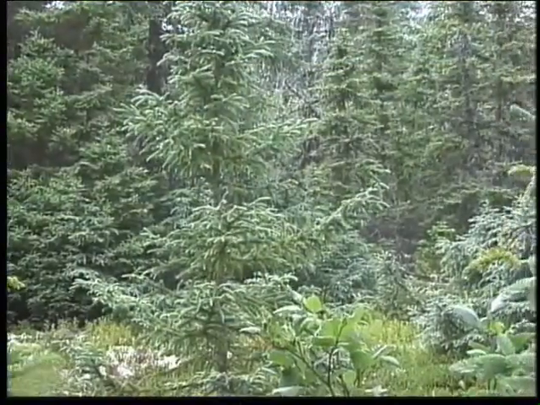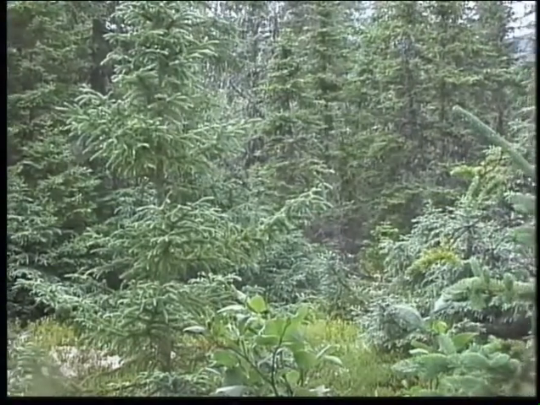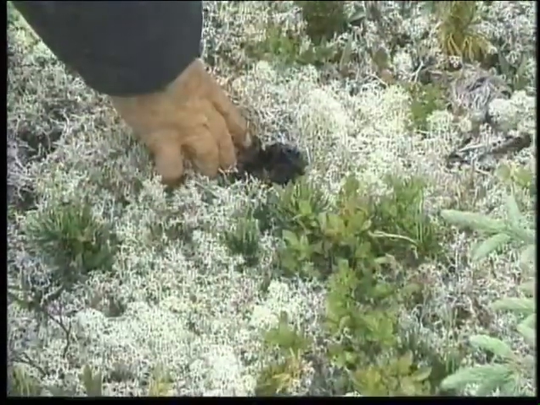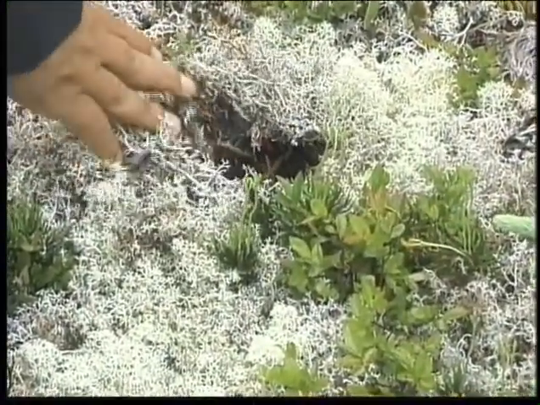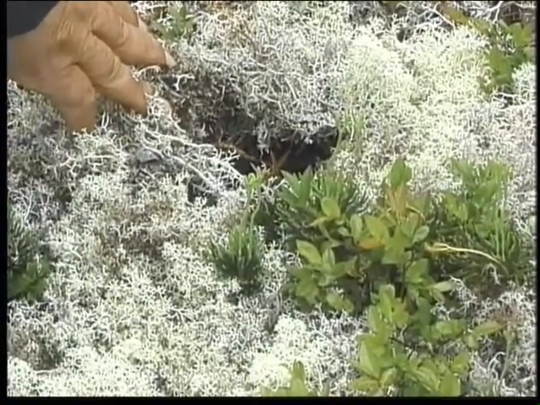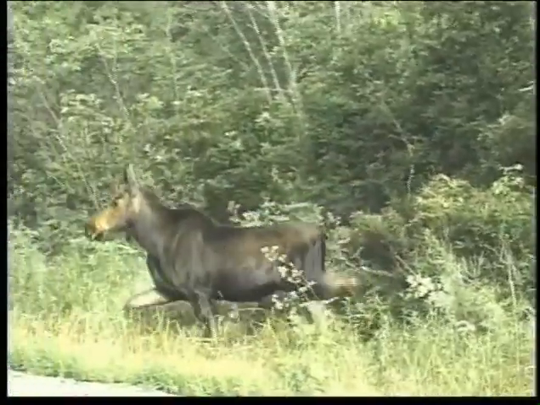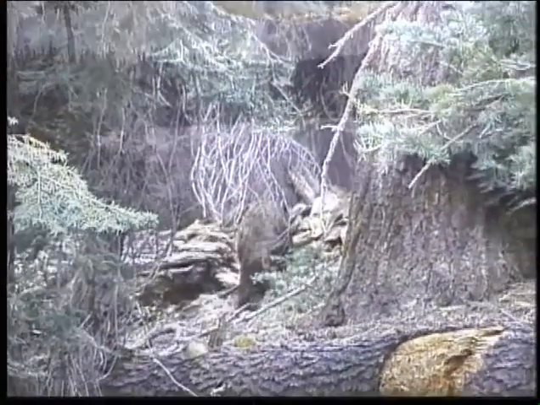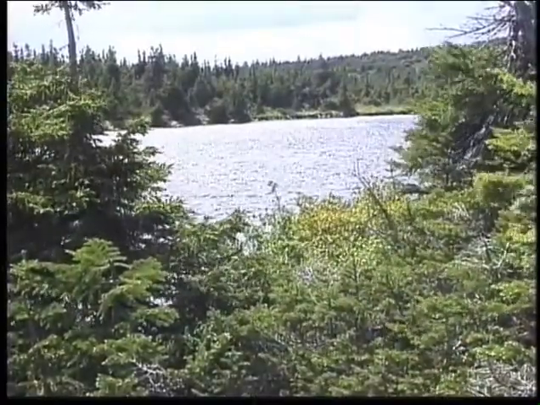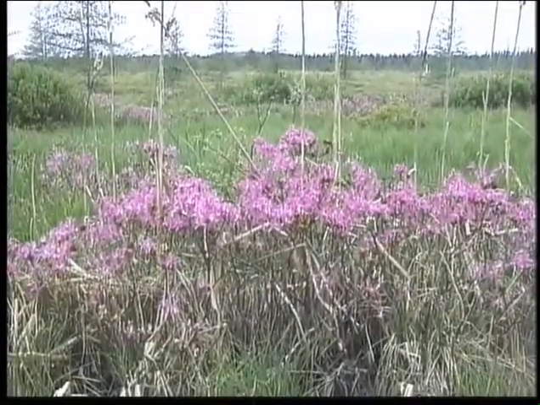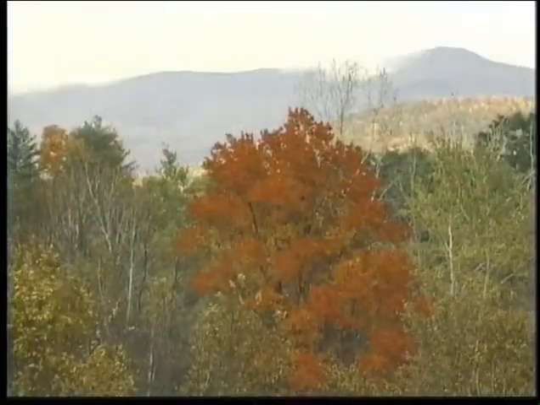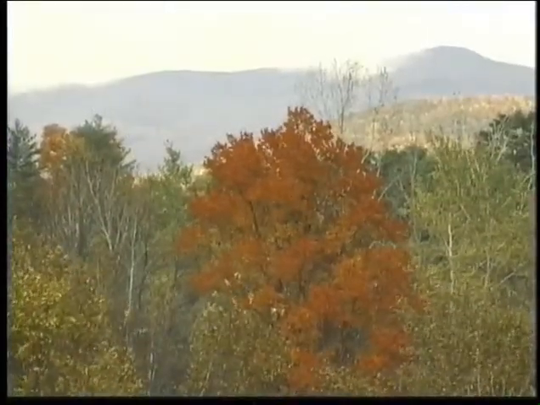Pine, spruce, and fir trees are the dominant trees. Willows, birches, and alders are also found here. Many different lichens blanket the ground, as do mosses. The moose is one of the largest vertebrate animals. Bears are also large mammals that live in the coniferous forests. There are many ponds which support fish, as well as swampy areas called bogs, which support a wide variety of plant species. Let's now move a little farther south to visit a different type of forest.